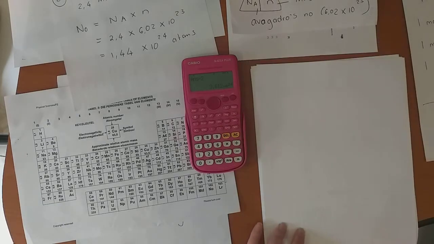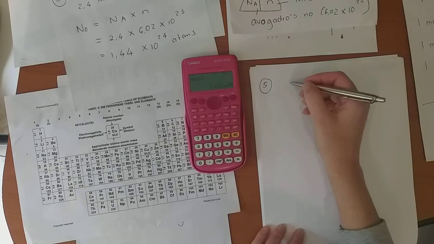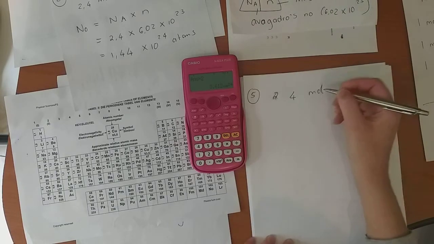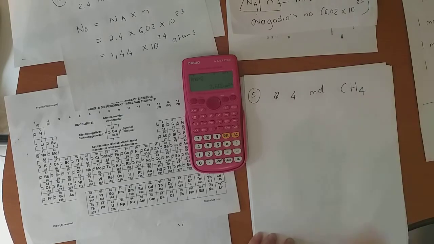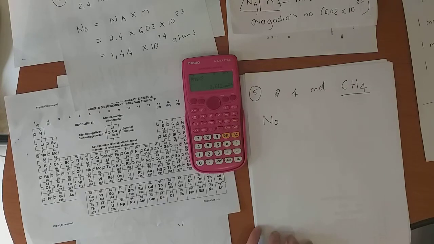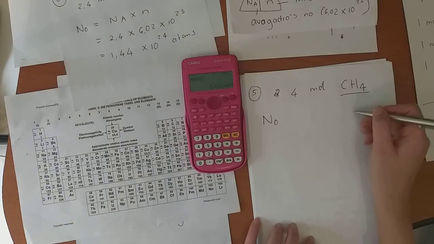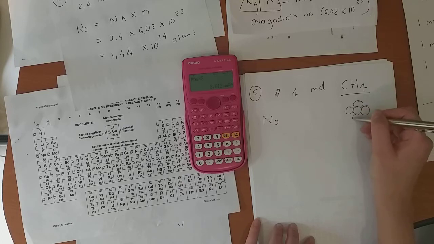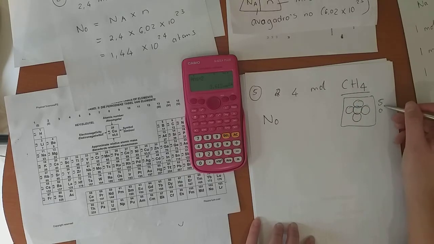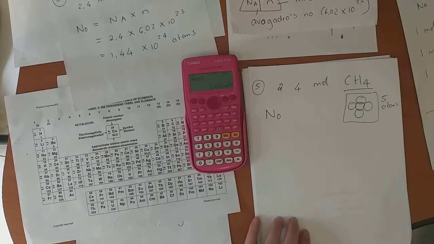Now let's do one that's a little bit more interesting. Let's do methane. Let's say you're, let's make it 4 mole of methane, CH4. Okay, first job is you're going to see straight away, oh, hold on, this is not an atom, this is a molecule. So it's made up of more than 1 atom. So carbon and 4 hydrogens. So carbon and 1, 2, 3, 4 hydrogens. That's a total of 5 atoms per molecule. Okay, but we'll get to that just now.